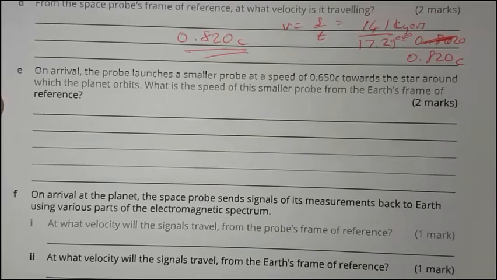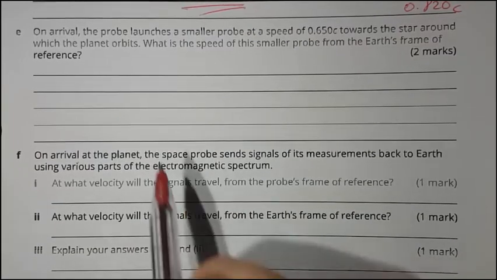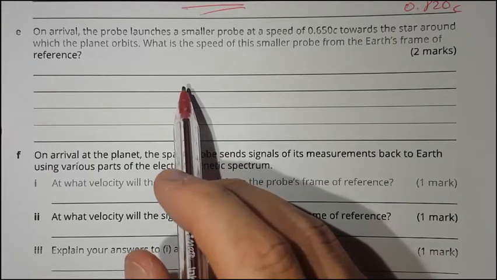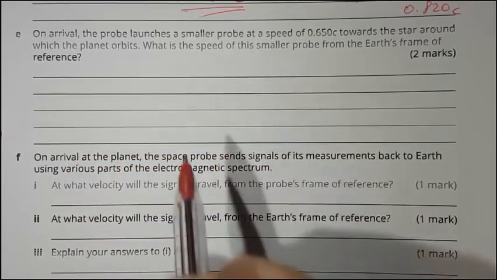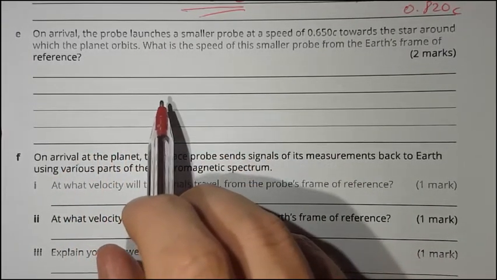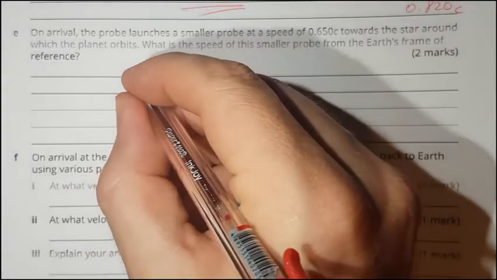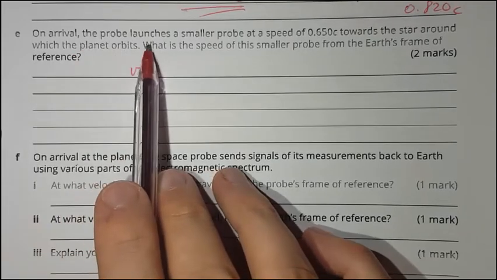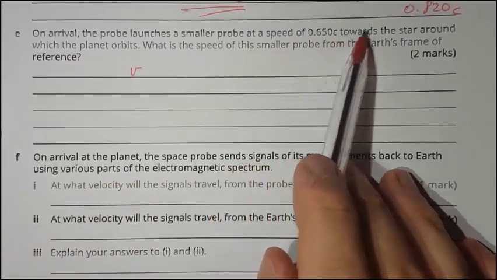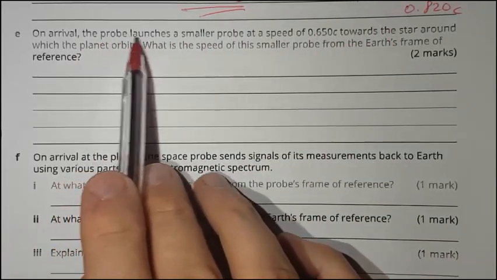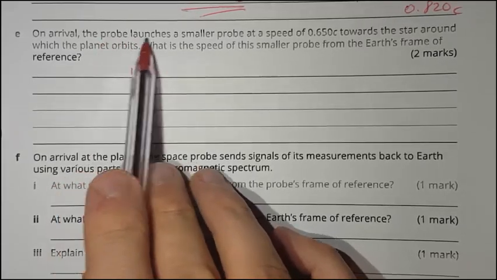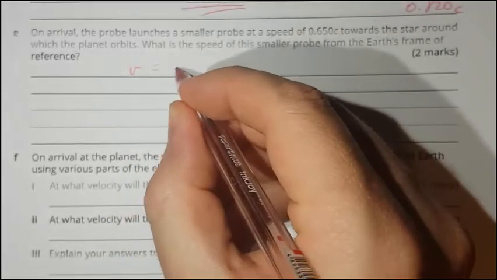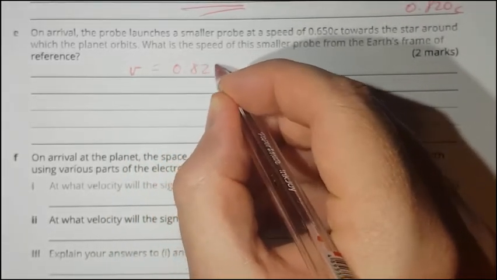Alright, and now we're finishing off with your relative velocity question. The tip that I always give is you want to find out what the moving reference frame is, and that's going to be your V. So V is the reference frame that is moving. You've got a probe launching a smaller probe at a speed of blah blah blah. We know the speed of this probe, which means this is the moving reference frame. So V, which is the probe, is going to be 0.820 c.